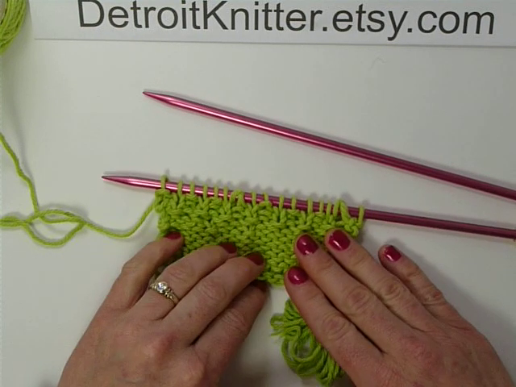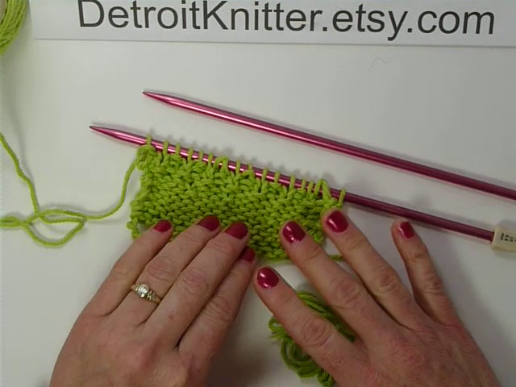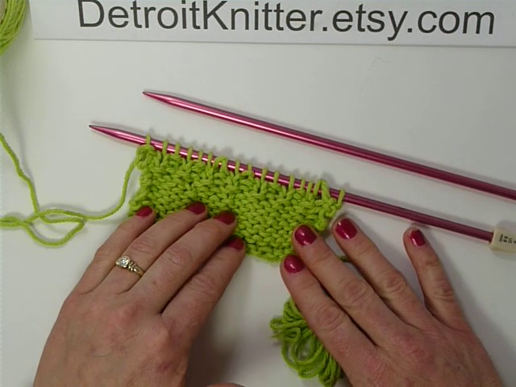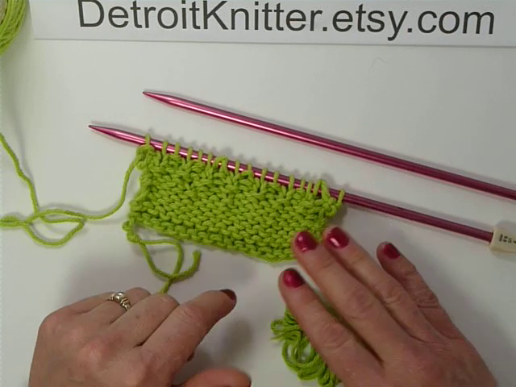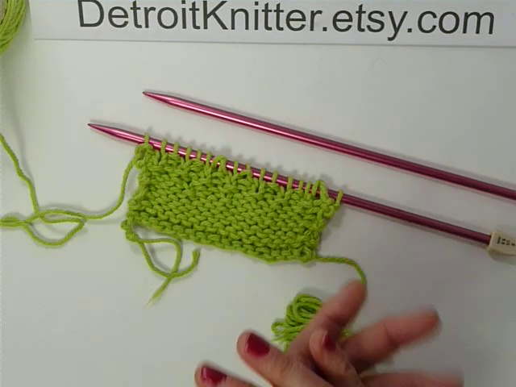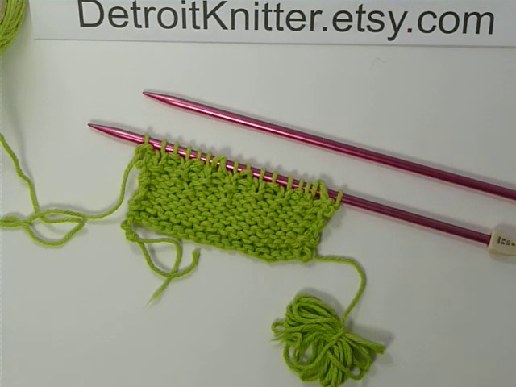My opinion, Continental is faster, but some people have tensioning problems with Continental, and therefore they prefer what their stitches look like when they knit in English style. So you're going to have to weigh what works best for you and make your decision, and hopefully I've provided you with enough information to do that.